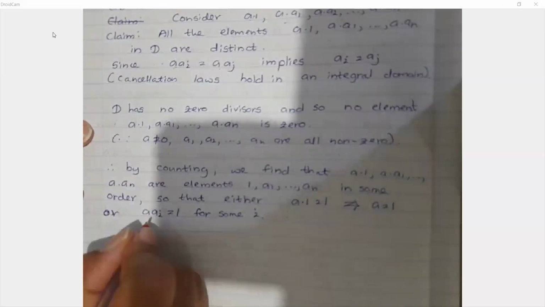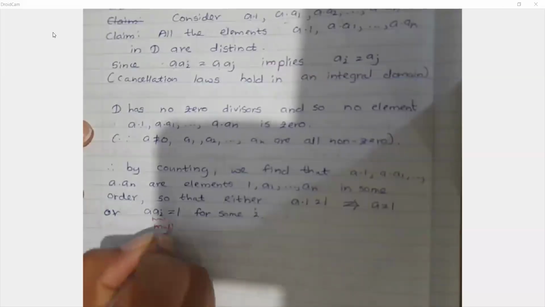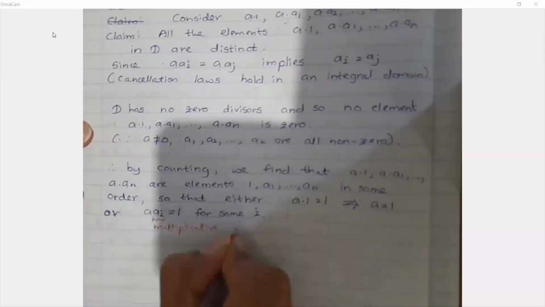In this case, ai is the multiplicative inverse of a.